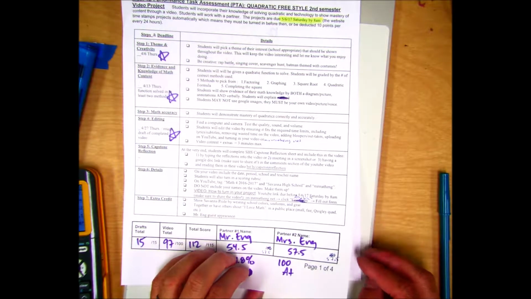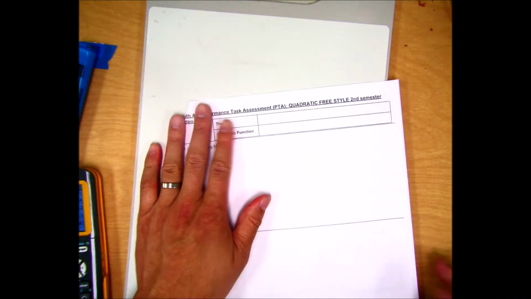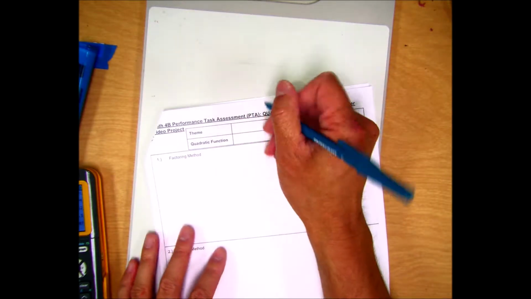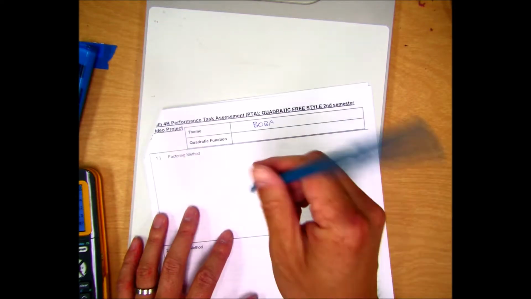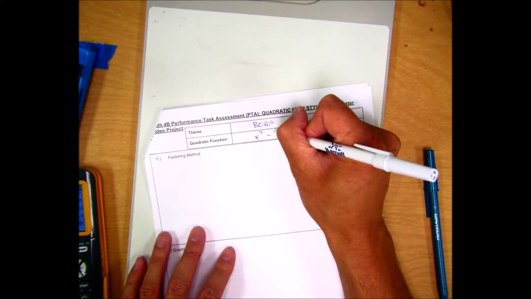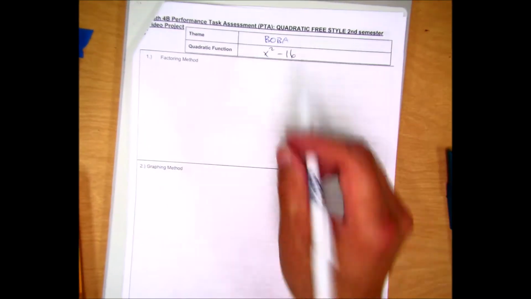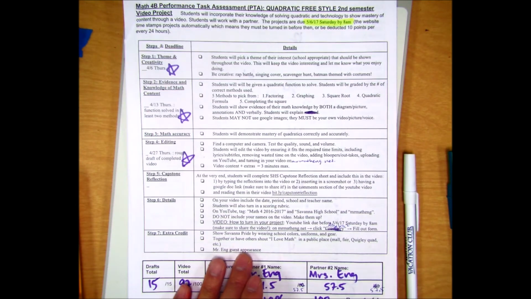Okay, so after you think about your creativity, maybe my theme is, I don't know, somehow I get it to be boba. And let's just say the quadratic function I give you in class is x squared minus 16. And then you're going to go ahead and solve this problem using at least 2 of these methods. So factoring, graphing. Go ahead and directly do that on this worksheet. I'm not really checking that. That's just kind of helpful for you to get that done. Use it in pencil and also work with your partner. Good luck, and I'll be answering some questions right now.